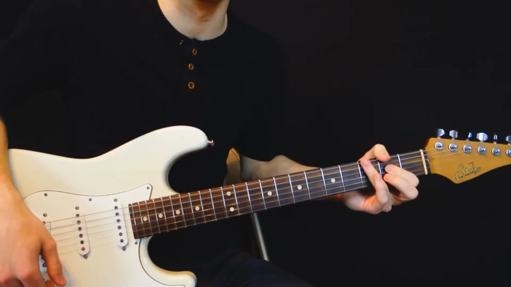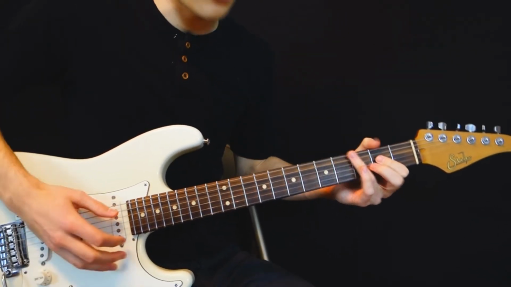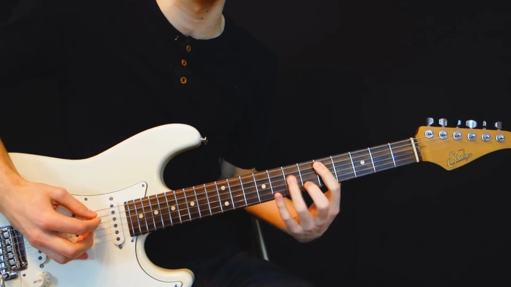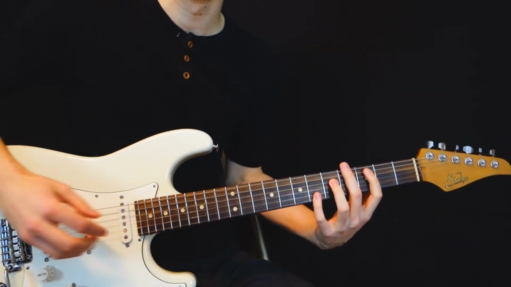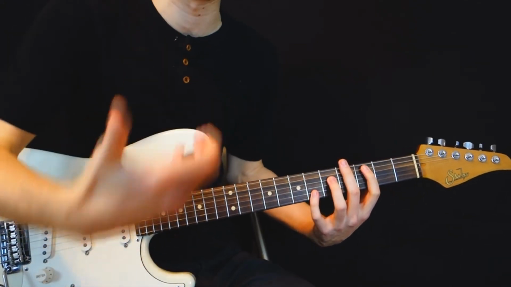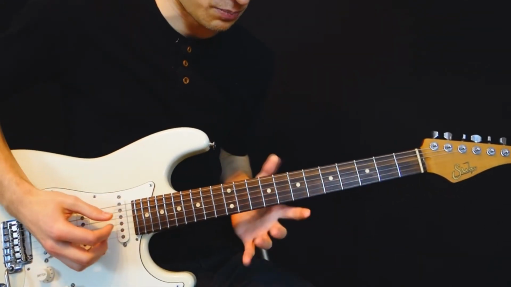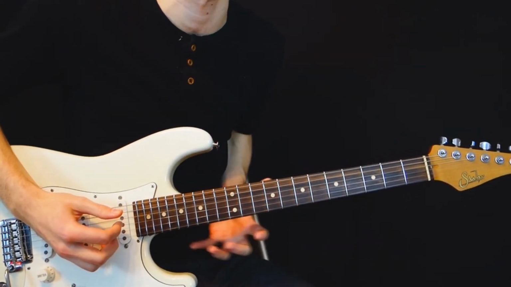In that case, it worked really well because the resolution of the chord became the appoggiatura of the next one. So it flowed a little bit more than just putting appoggiaturas just for the sake of it.